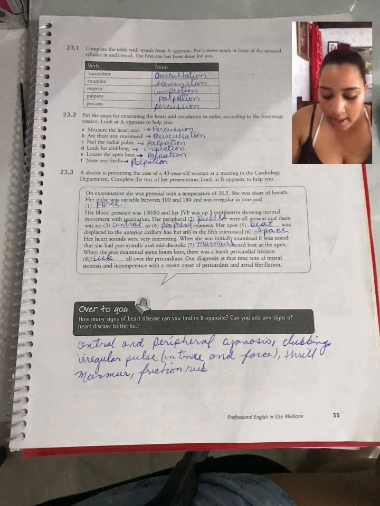When she was examined some hours later, there was a harsh pericardial friction rub all over the precordium. Our diagnosis at the time was of mitral stenosis and incompetence with a recent onset of pericarditis and atrial fibrillation.